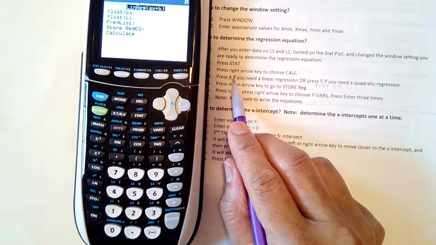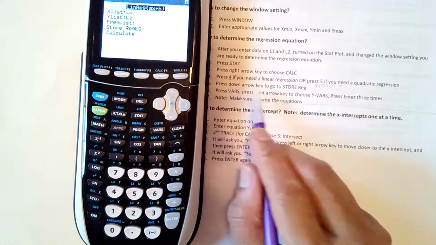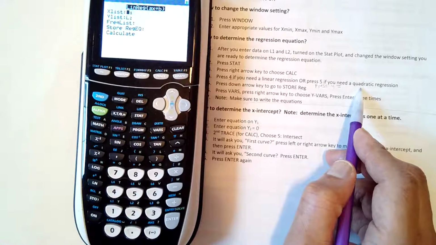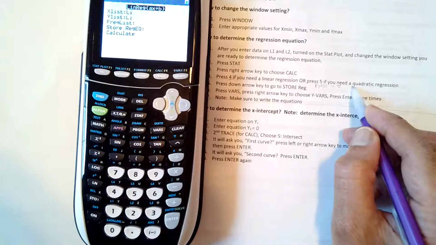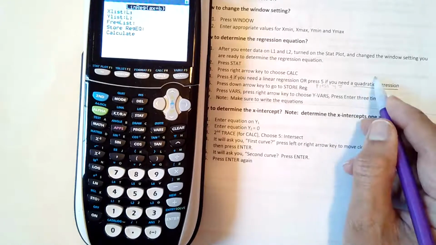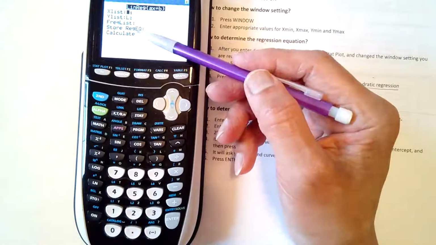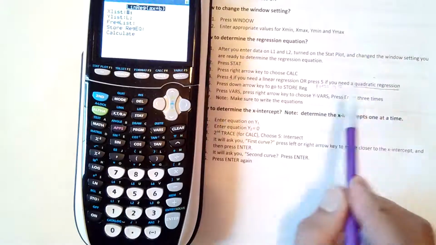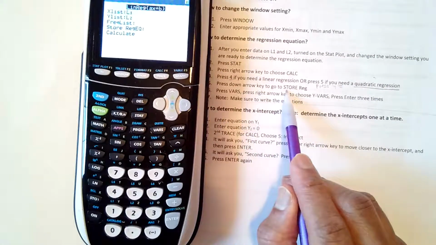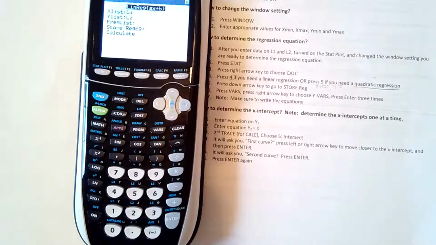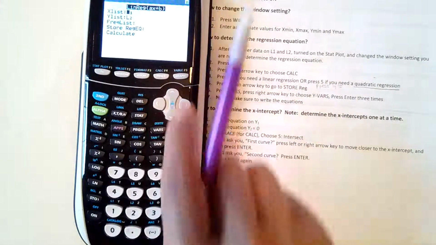Now press the down arrow key. If you're doing quadratic, the next booklet will be looking at quadratic regression, but this one is not here right now. Now you want to move the arrow down to store reg, as it mentioned here. Press in the arrow to store reg. So we go to here, or if it's up here, you press your enter button.